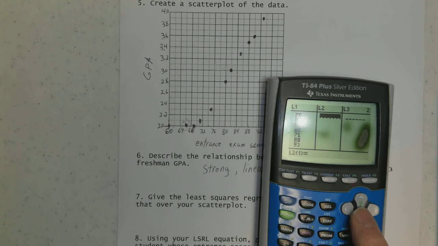And then the corresponding: with 75 goes 2.3, with 82 goes 3.0, with 90 goes 3.6, with 65 goes 2.0, with 71 goes 2.1, with 88 goes 3.5, with 93 you get 3.9, with 69 you get 2.0, with 80 you get 2.8, and with 85 you get 3.3.